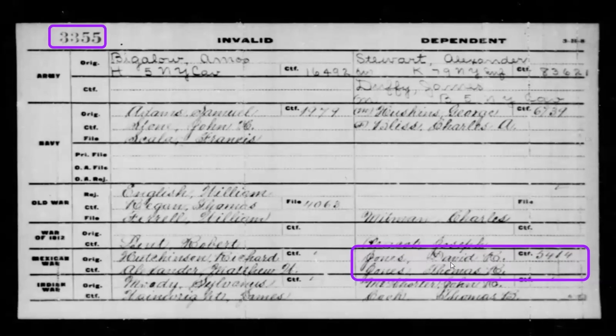Now, the reason why I included this guy, David R. Jones, in this box was because they might be relatives. When you see things like this, especially where you're seeing multiple veterans for the same war, it doesn't hurt to casually glance around the page. Are there other people on this page that look familiar? Are there names that are similar, surnames specifically? Because they might be relatives.